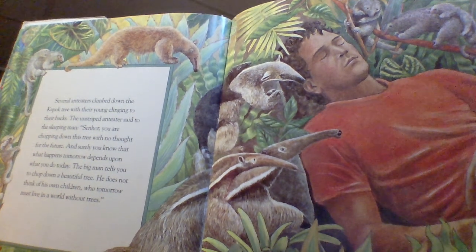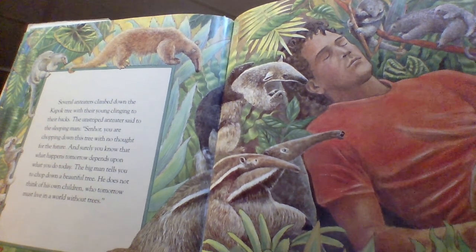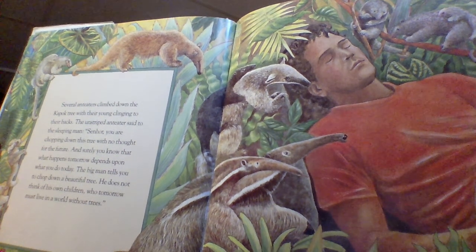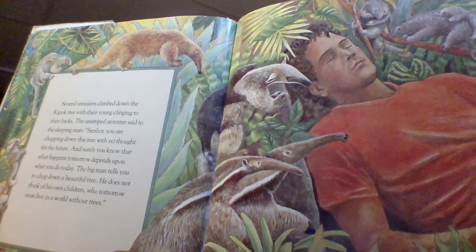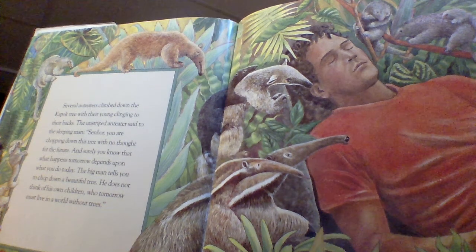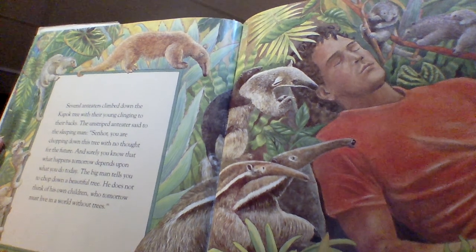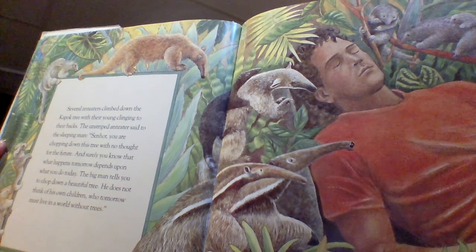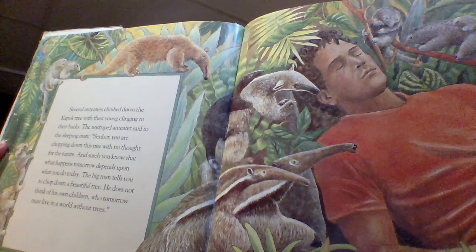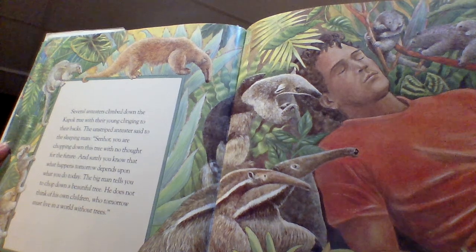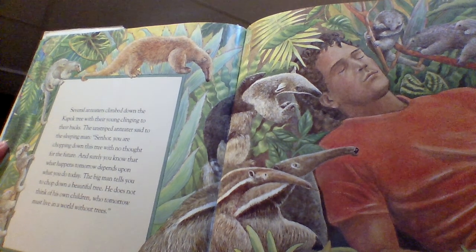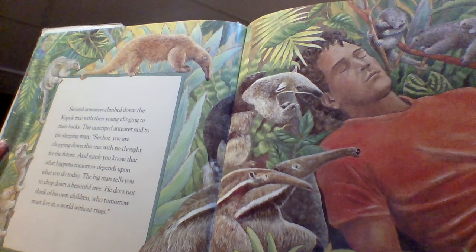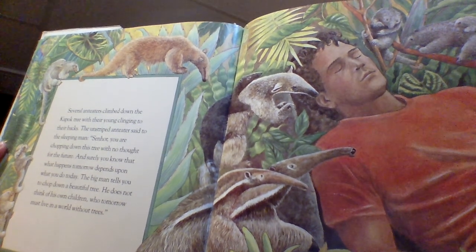Several anteaters climbed down the kapok tree with their young clinging to their backs. The unstriped anteater said to the sleeping man, "Senor, you are chopping down this tree with no thought for the future. And surely you know what happens tomorrow depends on what you do today. The big man tells you to chop down a beautiful tree. He does not think of his own children, who tomorrow must live in a world without trees."